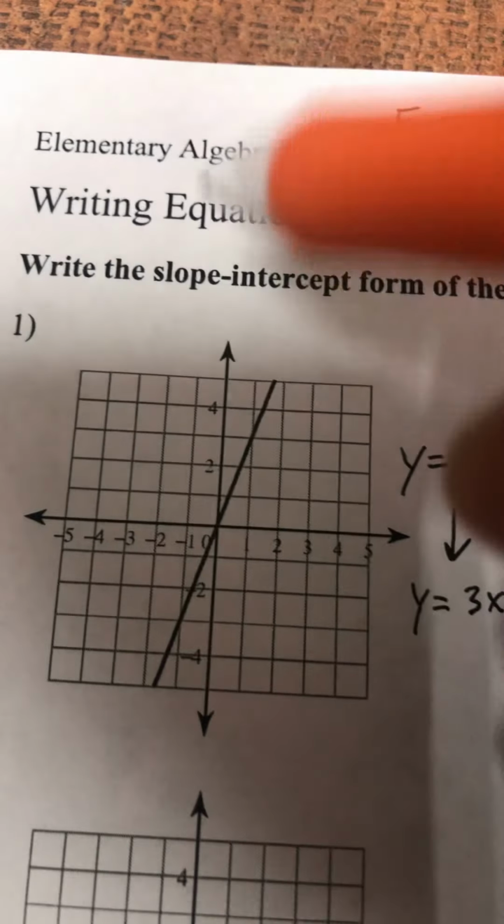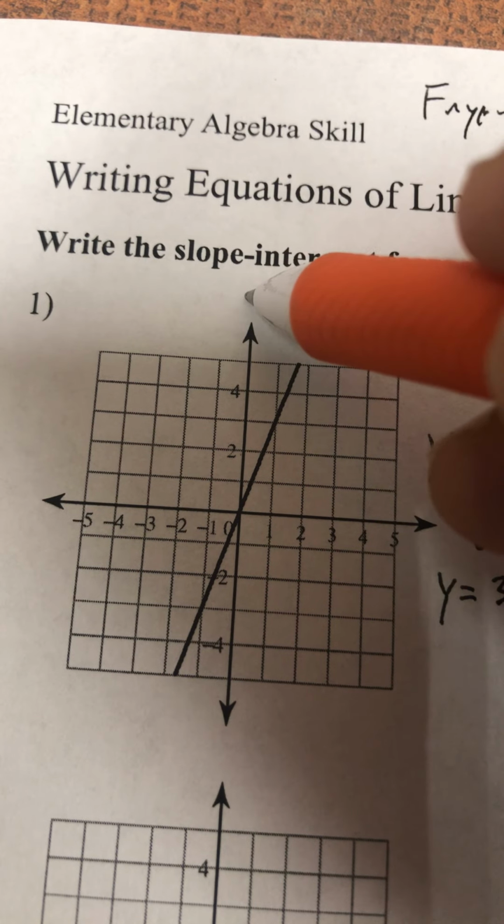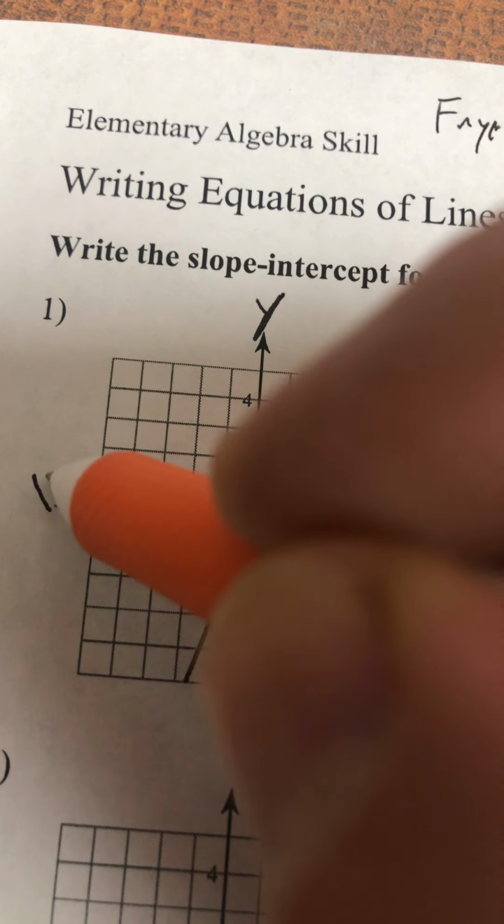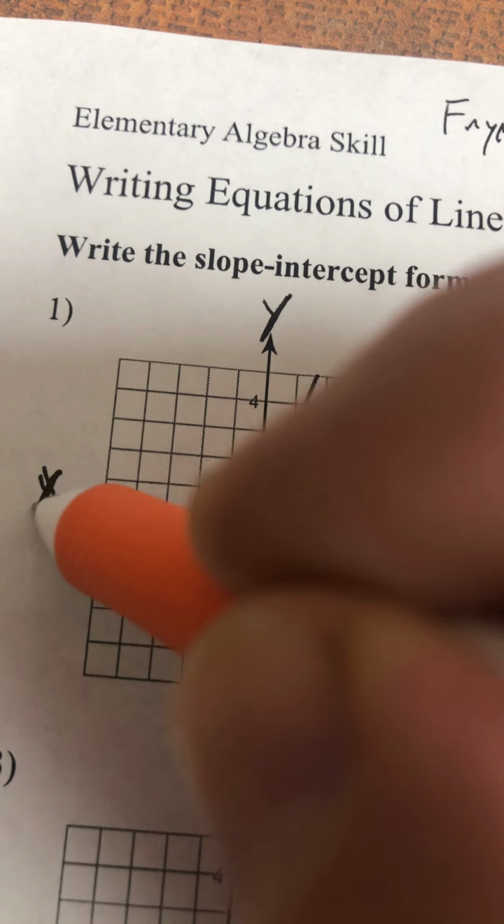Okay, so I'm going to do the odd ones. Go ahead and do the even ones. And if you make mistakes, as long as you learn from them, you're making progress.